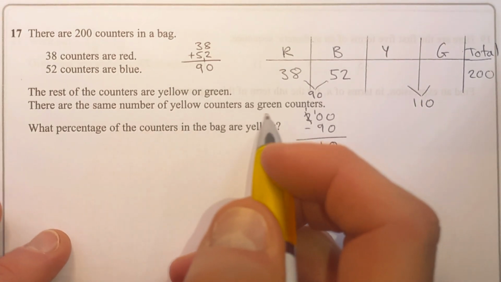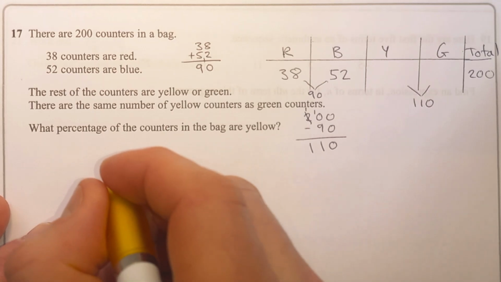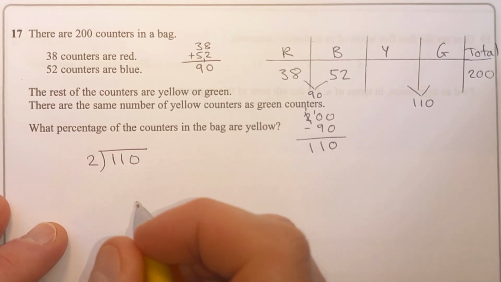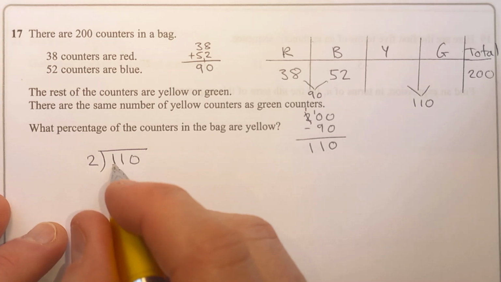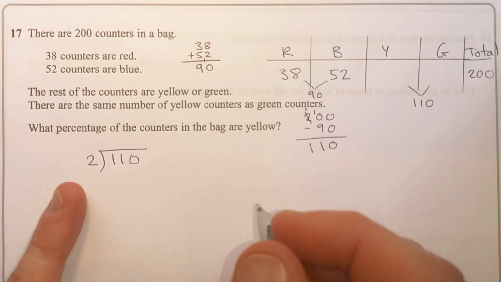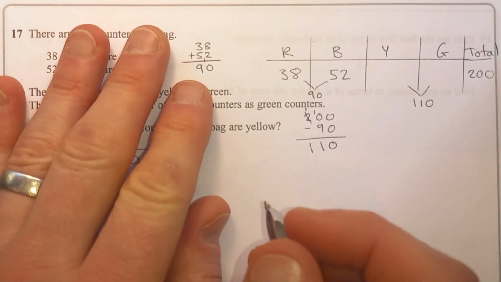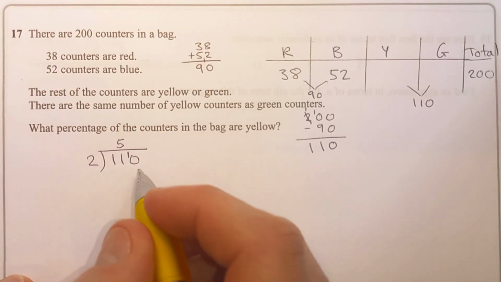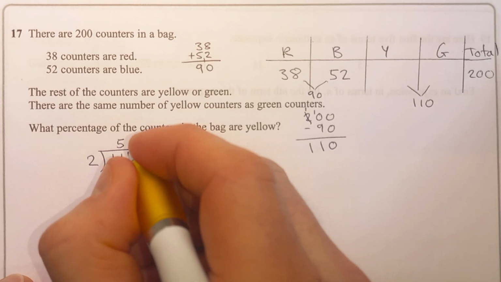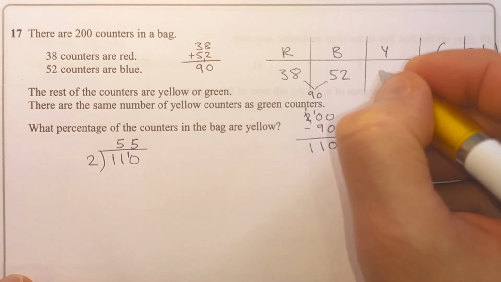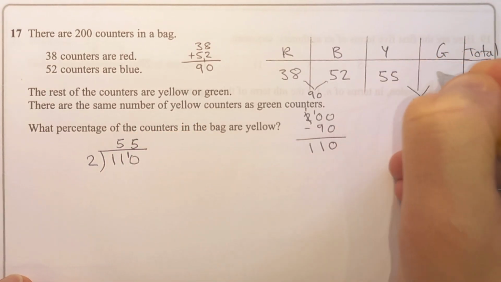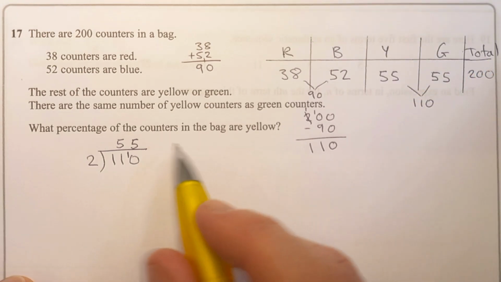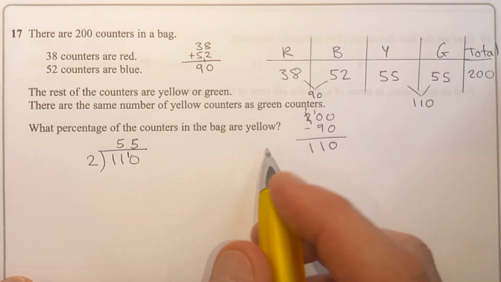There's the same number of yellow counters as green counters, so we can just divide the 110 by 2. 2 into 1, can't do. 2 into 11, 2, 4, 6, 8, 10. That's 5 times, remainder 1. 2 into 10, well, we just saw 2 into 10 goes 5 times. So we've got 55 yellows and 55 greens.